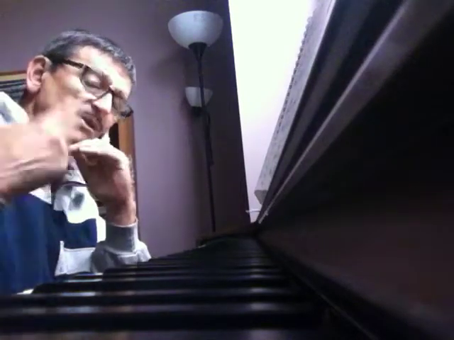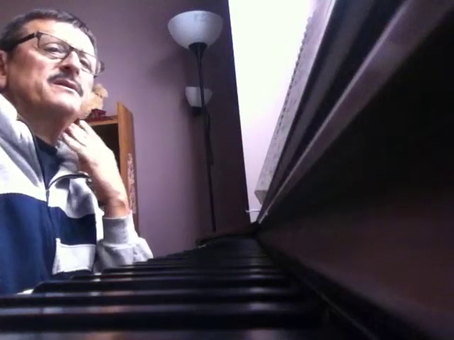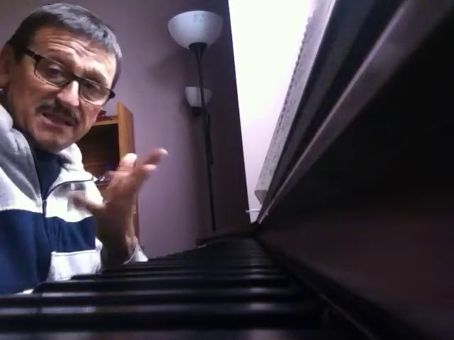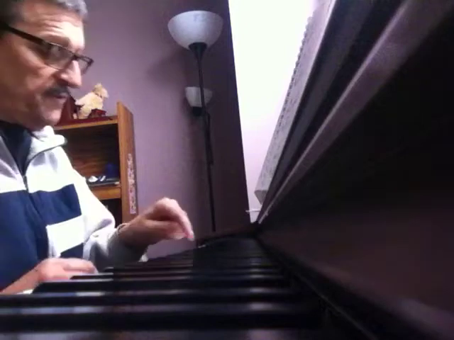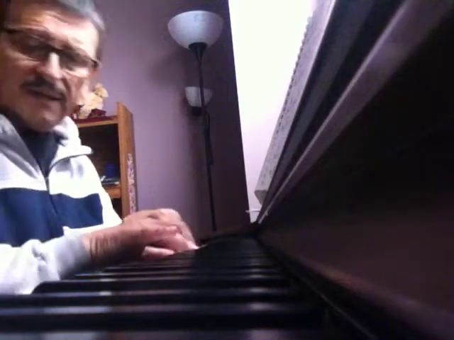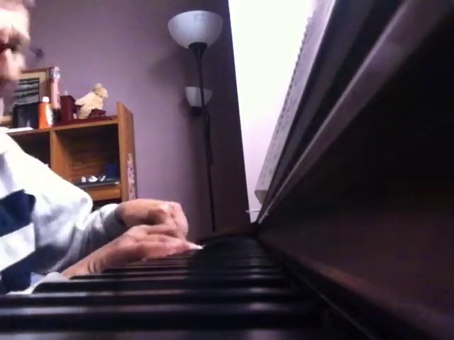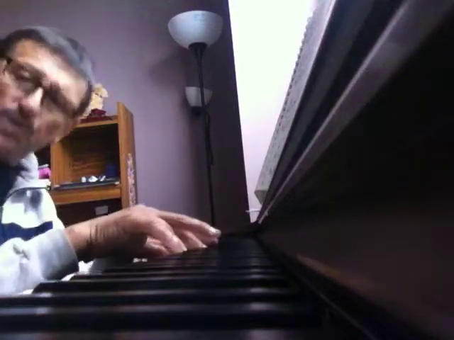They work because of the balance that exists: the diminished 7th goes to the tonic, or to the 8th, or 1, same thing. That's why some people say the diminished 7th is a 5. In fact, if you put the 5th in the bass, I rename it as G7 flat 9. And that's why we go here.